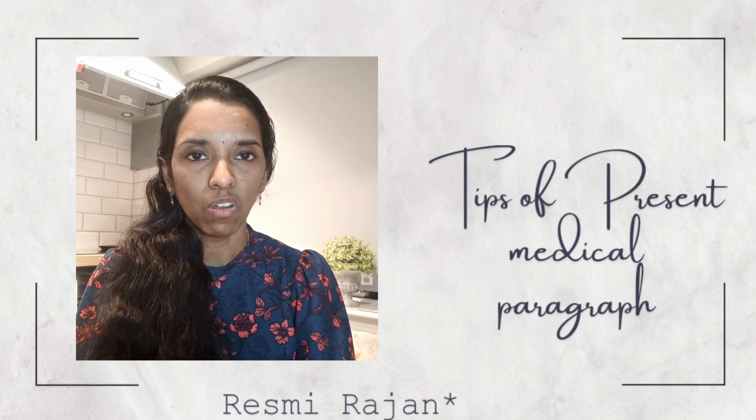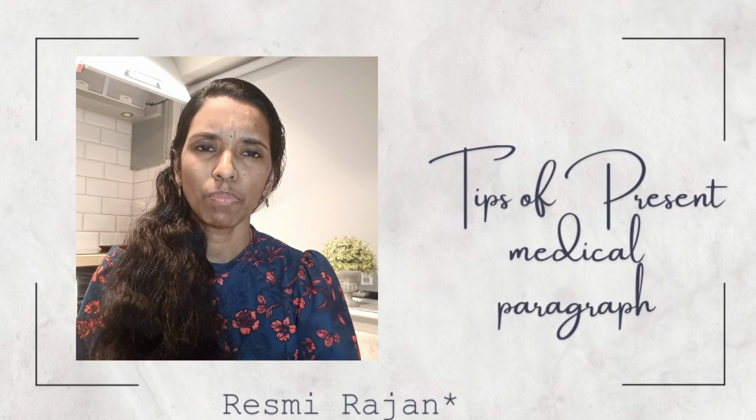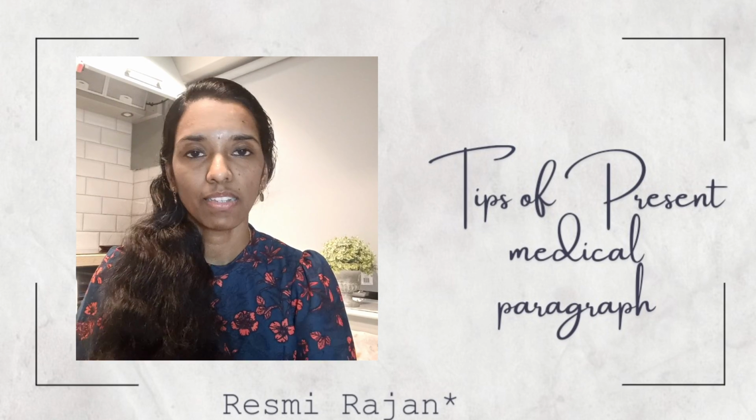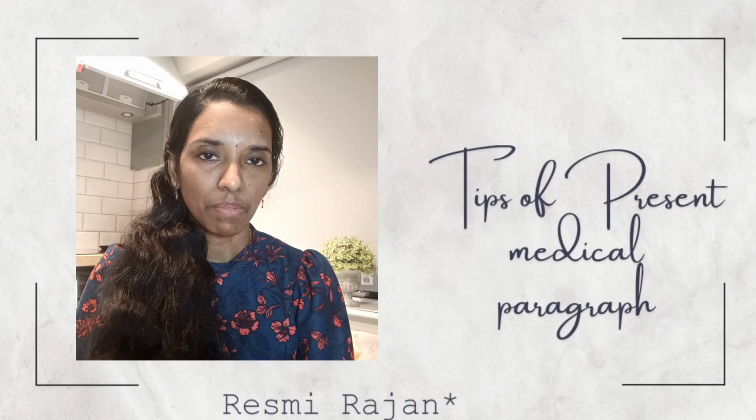But in case of a non-case letter, always remember that there is actually no need to write anything which the reader knows already. Mostly the non-case letters will be very small, because there is no social paragraph, and the recommendation will be mostly very, very small sentences. So you have only the space to write in the present medical paragraph.